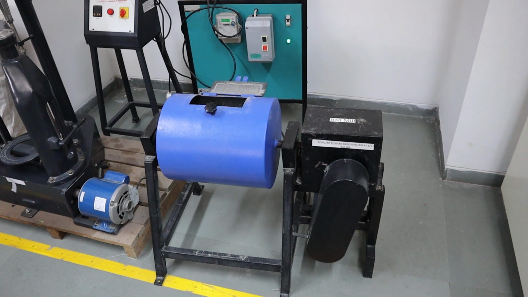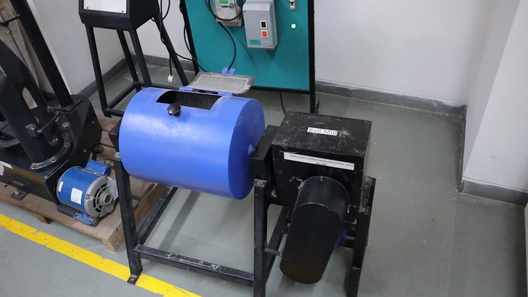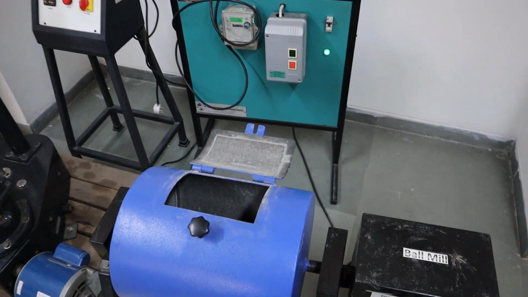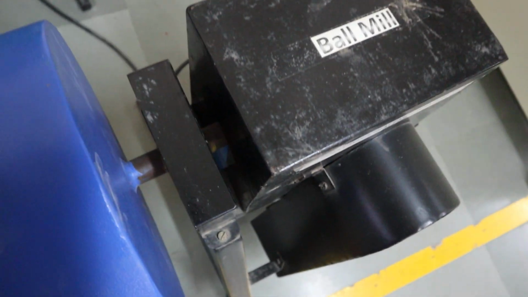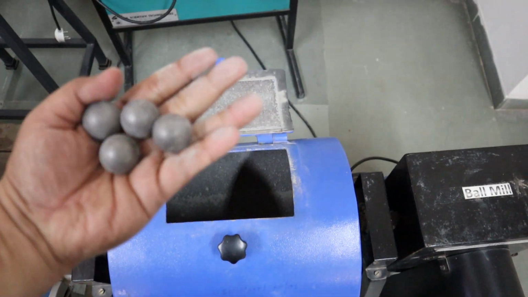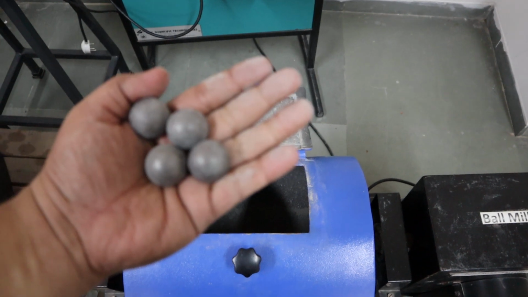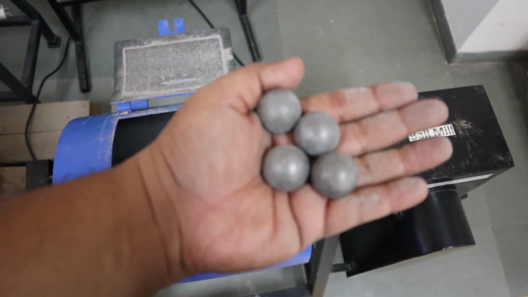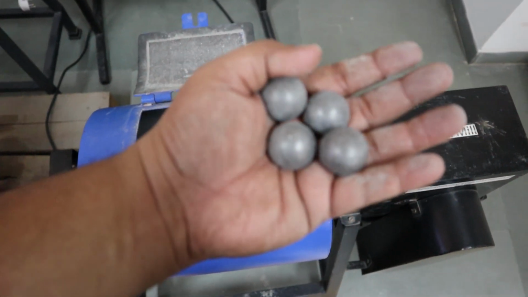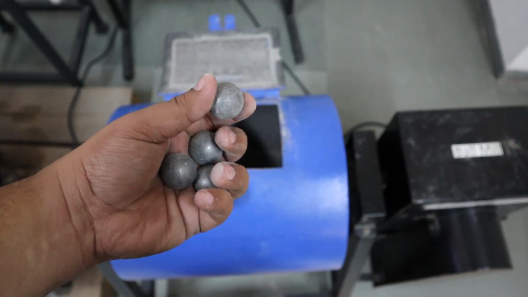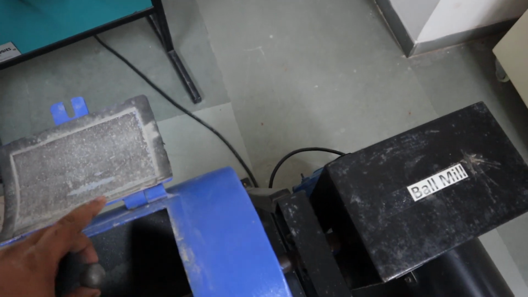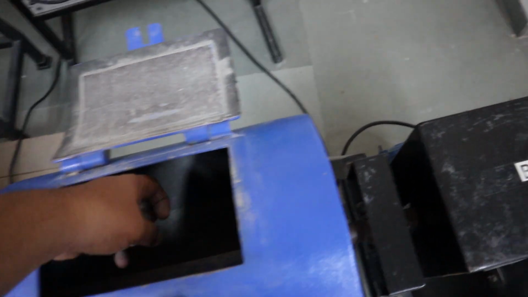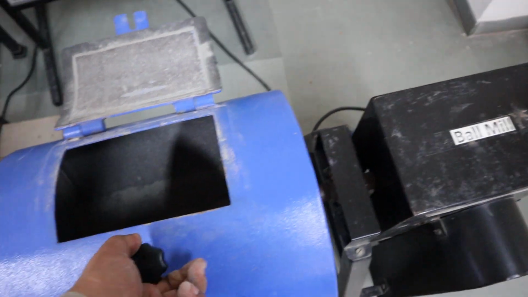This is the ball mill available in our laboratory, and it uses mainly impact force and compression force to crush the material. We have the drum and we have steel balls available with us. While the machine is turned on, the balls will go up and create some impact force on the material. I'll turn on the machine. You're going to observe.